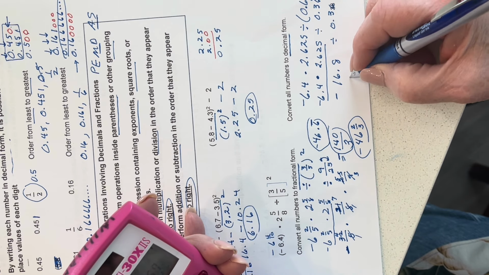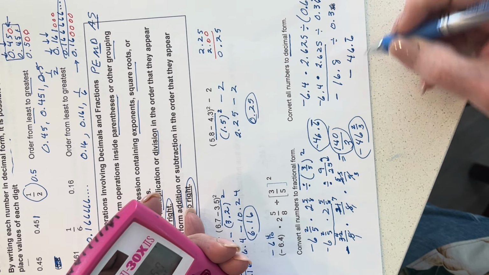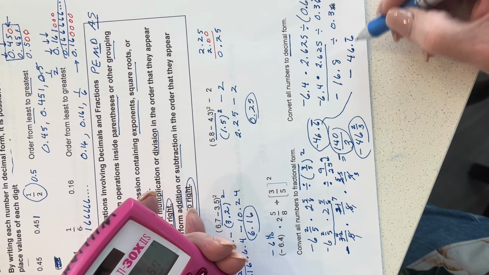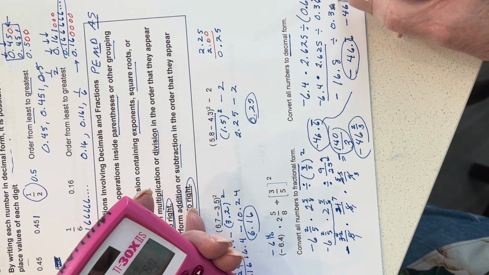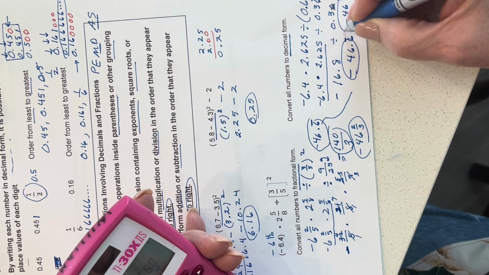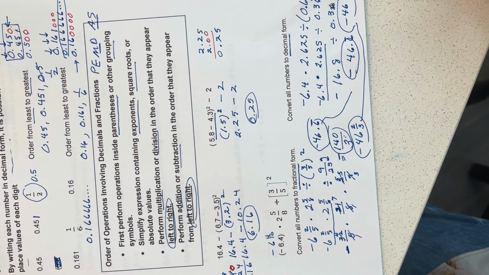And I get negative 46.6 repeating, which is the same as that. Or we know that this is negative 46 2/3. And if we change it to an improper fraction, that's what we would get.